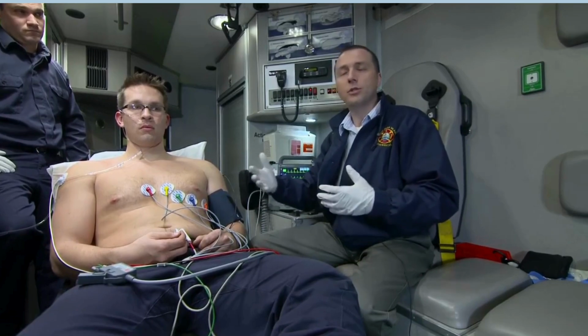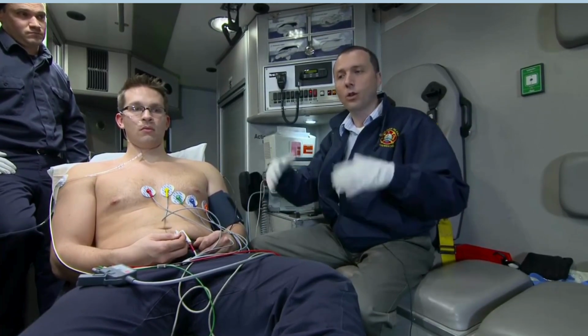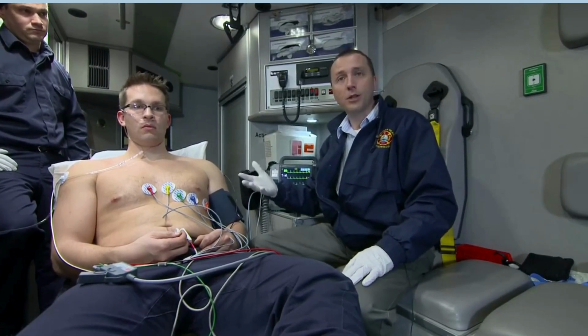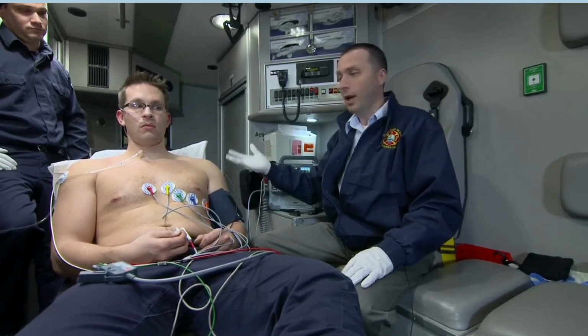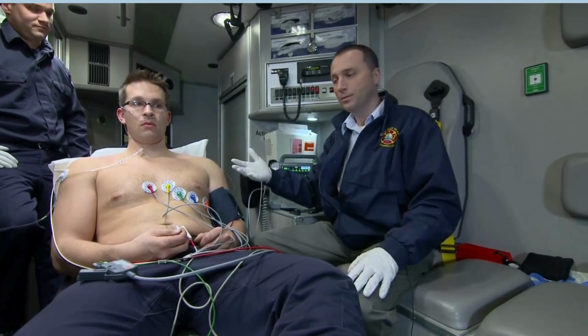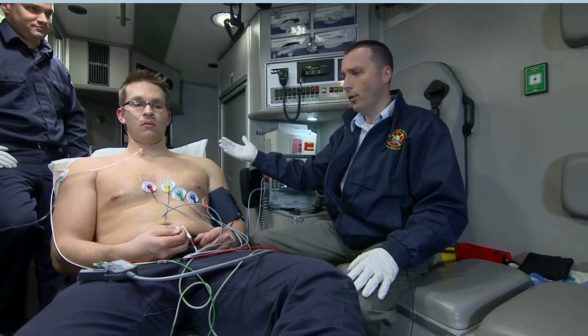And then do what you say. If you're in a public place, hold up a sheet or something to give them some privacy, and only uncover them as long as is necessary. In this case, it's a male patient, so that shouldn't be an issue. It may be, but it probably won't be an issue. So get the patient undressed from the waist up.